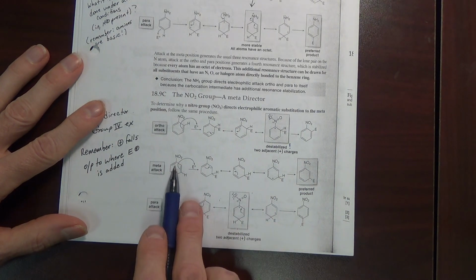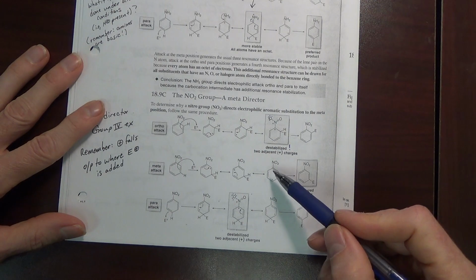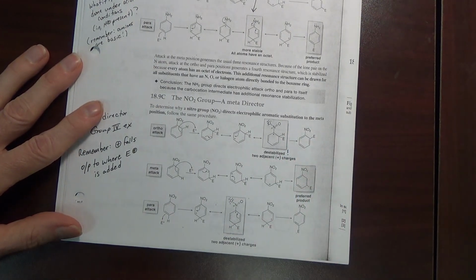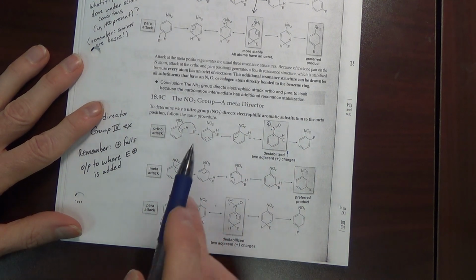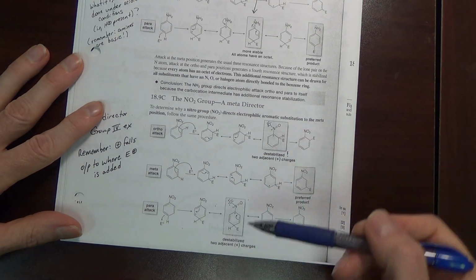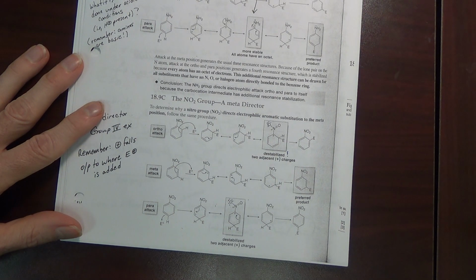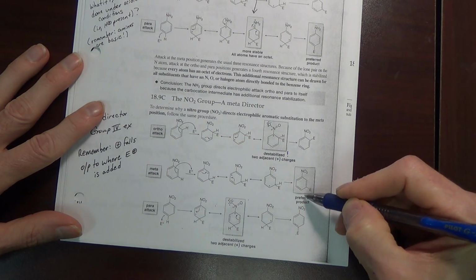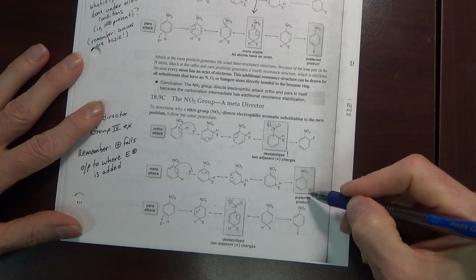But if you do a meta attack, the positive charge never falls on that carbon where the nitro group is, and you never get the bad effect. You never get the destabilization. And so by default, the meta pathway is better. Not because it's stabilized somehow, but because it's not destabilized. And so with the nitro group there, the meta substitution product, the meta EAS product, is preferred.